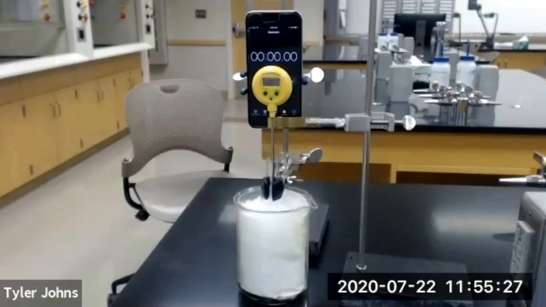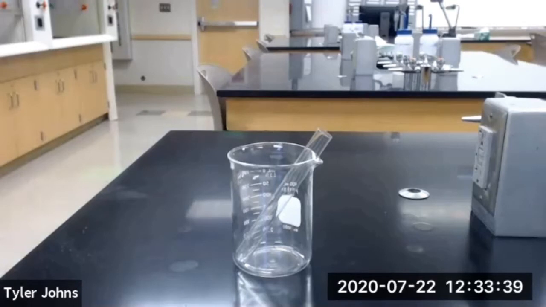You should now be able to determine the cooling curve for our solution of naphthalene and cyclohexane. This concludes part C of this experiment. In part D of this experiment, we're going to be determining the molar mass of an unknown solute. To do this, we're going to need a fresh 10-gram sample of cyclohexane.